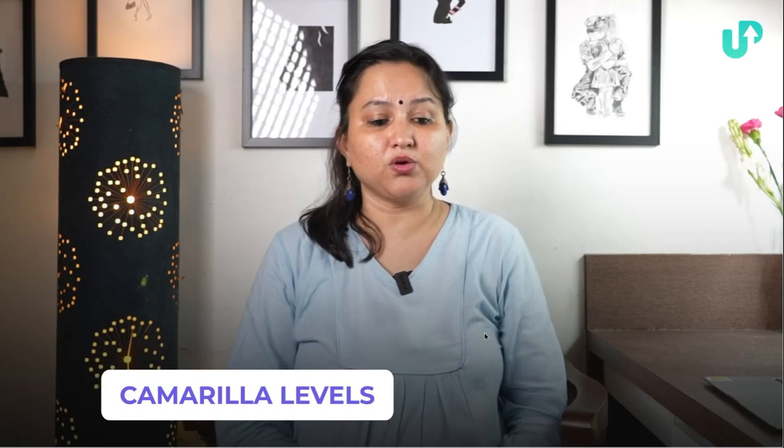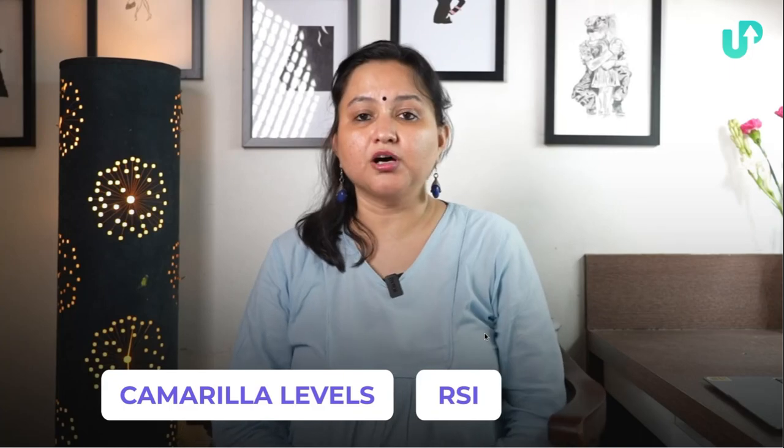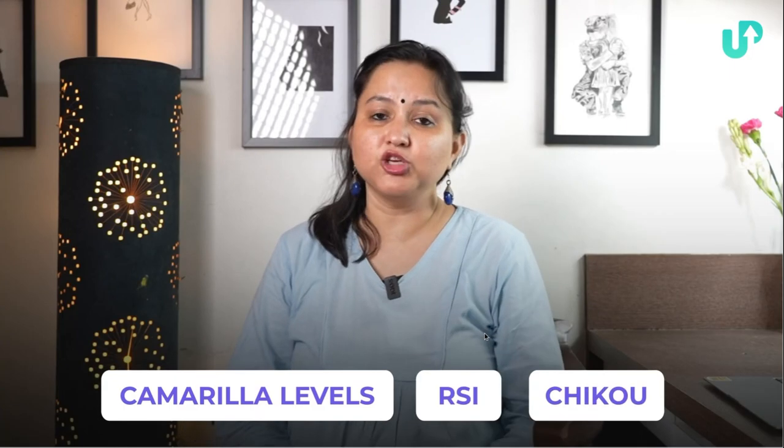The tools that we are going to deploy to pick the longs and the shorts in this particular setup: the first one would be Camarilla levels, the second one would be RSI, the third one will be Chikou. We will use 200 EMA and the intraday VWAP and the pivot levels to understand the targets for that particular time frame. Now let's talk about what the long setup will look like.